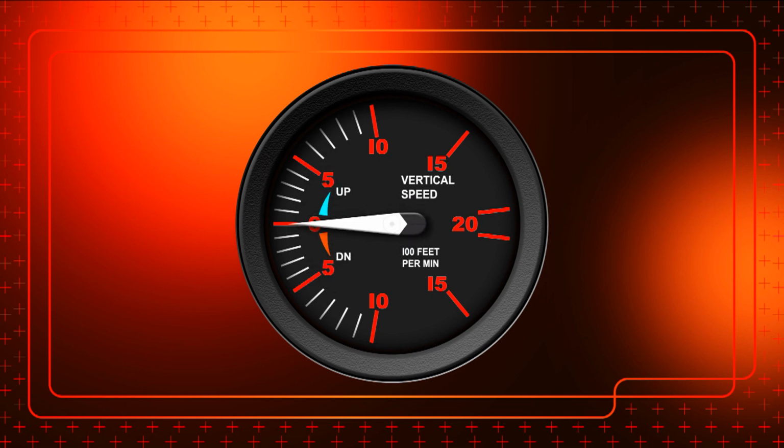So, for example, if the pointer is pointing to the number 5 in the upper portion of the instrument, this would indicate that the aircraft is climbing by 500 feet per minute. Alternatively, when the pointer is pointing to the number 5 on the bottom portion of this instrument, this would mean that the aircraft is descending by 500 feet per minute.